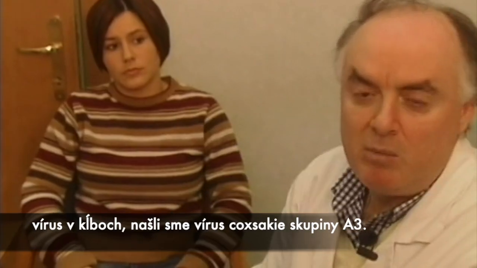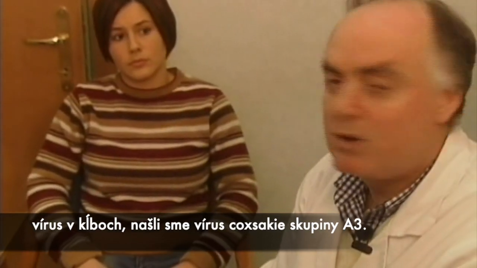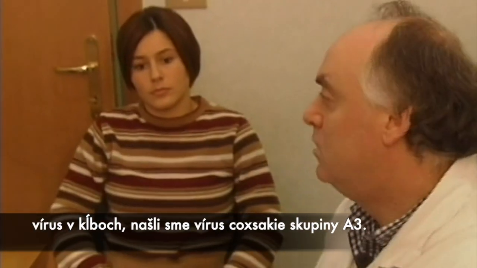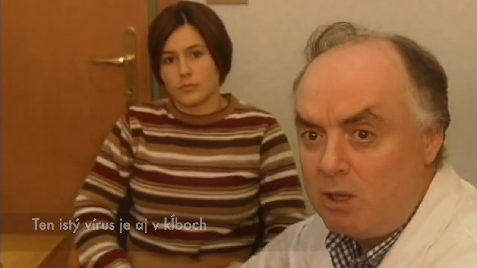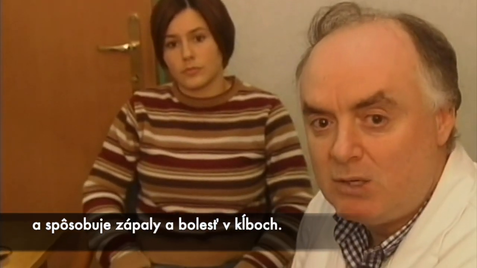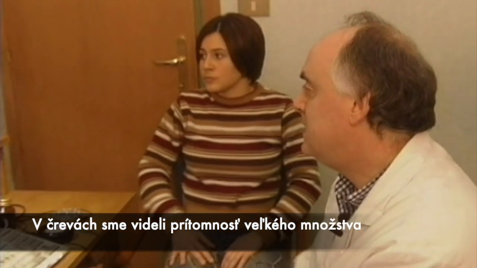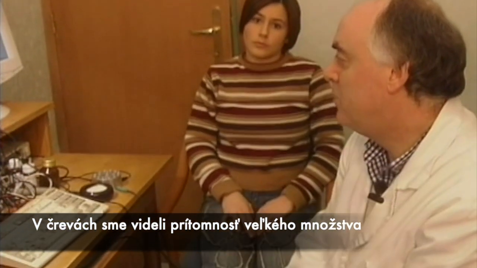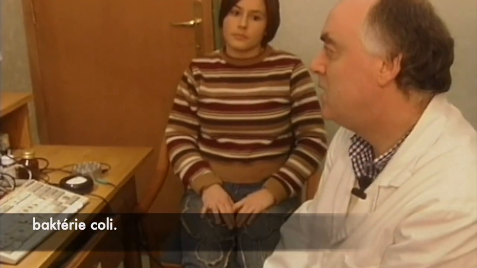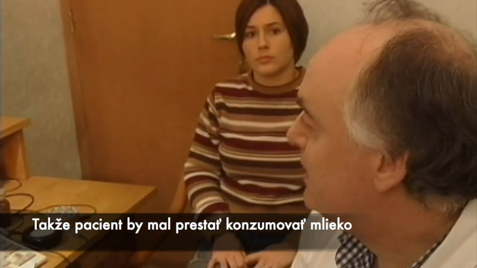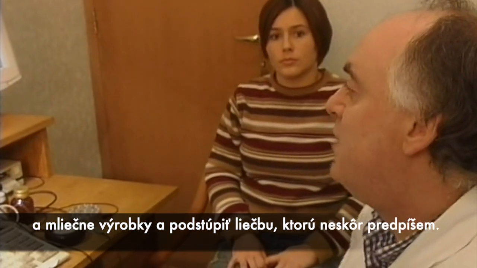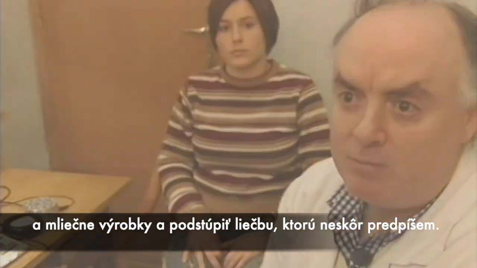As far as the conjunctivitis is concerned, we have found a virus of the Coxsackie group A3, and the same virus is present in the articulations and is causing an inflammation and a pain in the joints. In the intestine, we have seen the presence in excessive quantities of the bacterium coli, so the patient will have to suspend the consumption of milk and dairy products and undergo treatment which I will give her later.